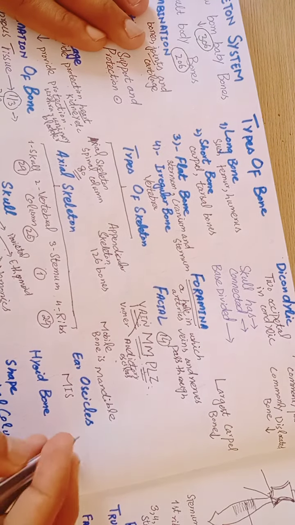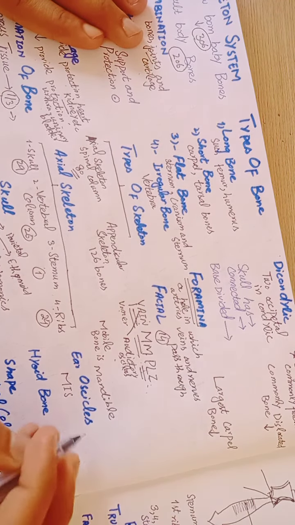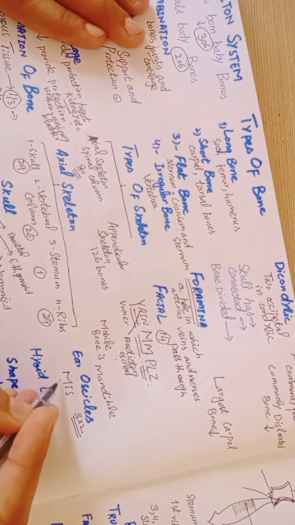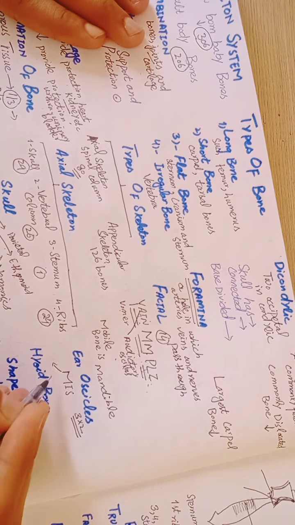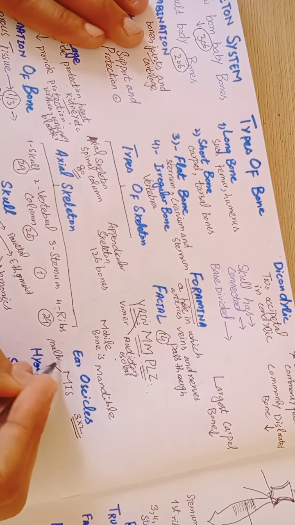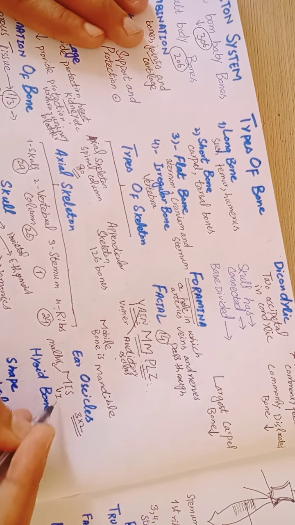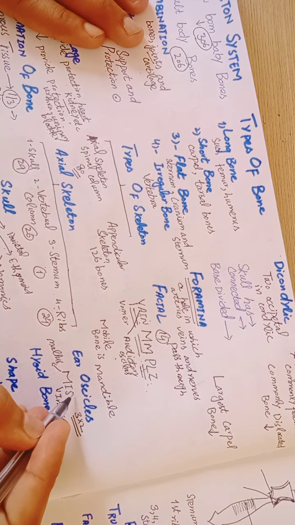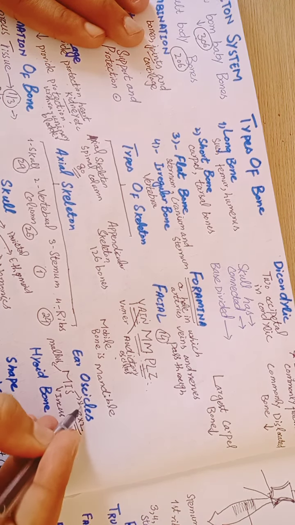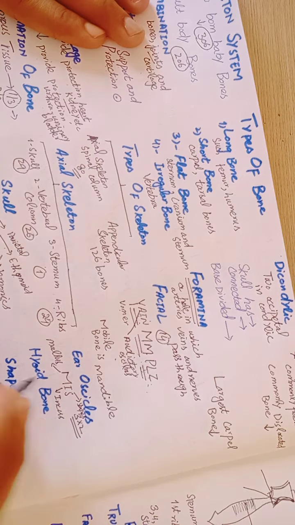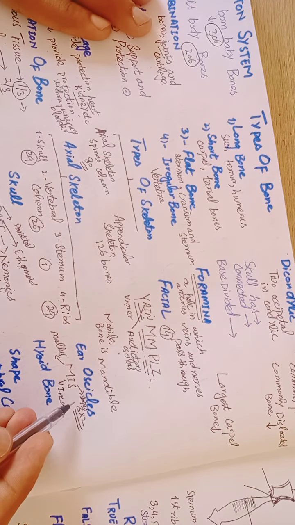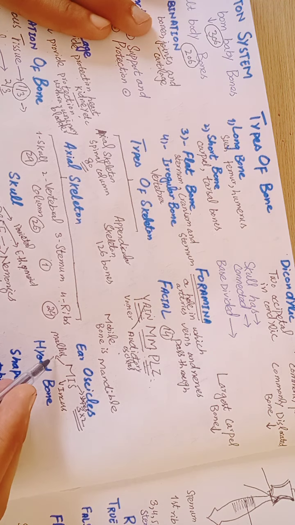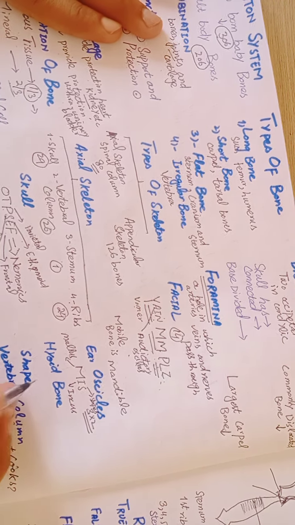Ear ossicles: each ear has 3 ossicles. M for malleus, I for incus, and S for stapes. The stapes is the smallest bone in the human body. The malleus is the hammer shaped bone.